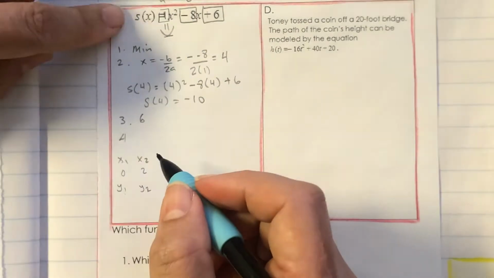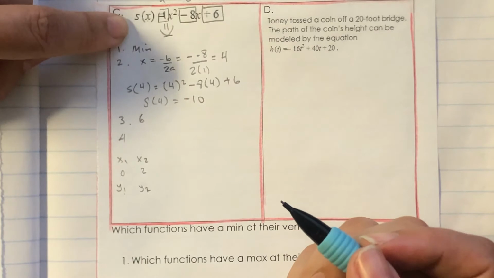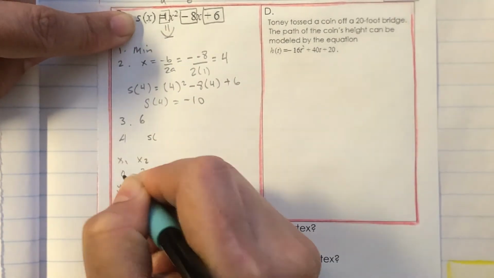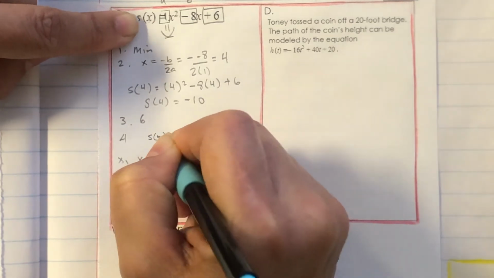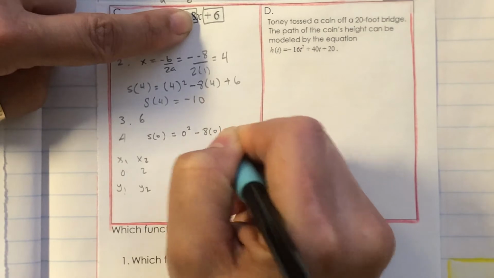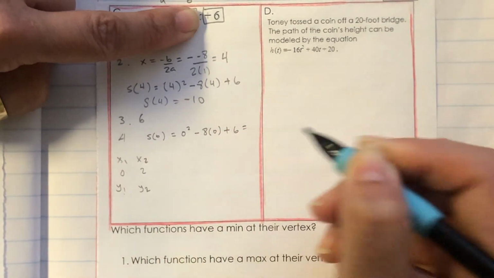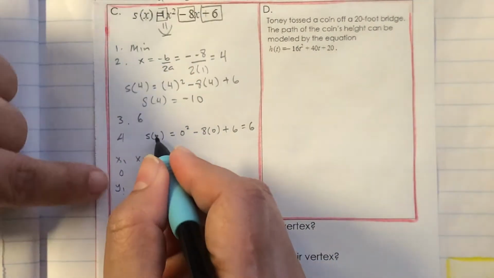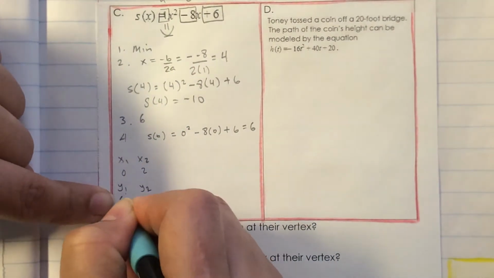So we're just going to, again, plug it into the equation. So you've got s of, what am I looking for? When x is 0. So plug in 0 squared minus 8 times 0 plus 6. What is that equal to? That's just going to be 6. So when x is 0, y is 6.